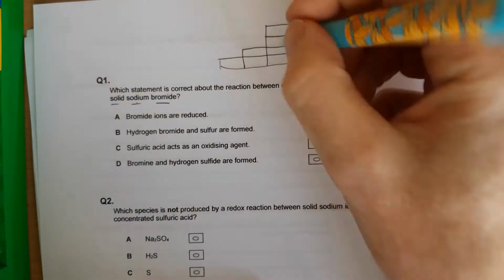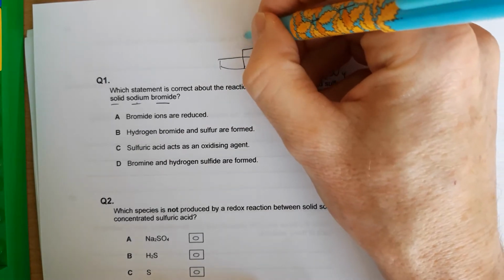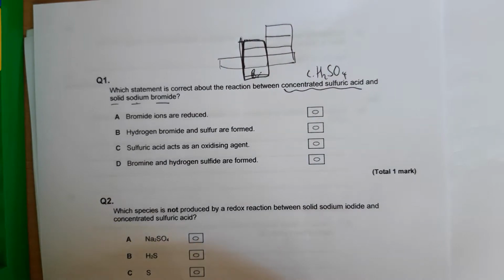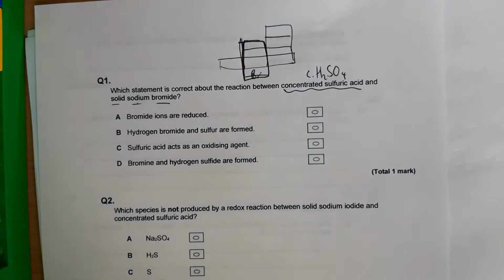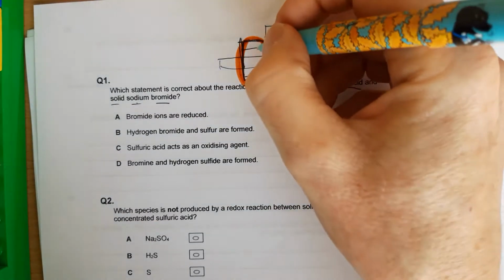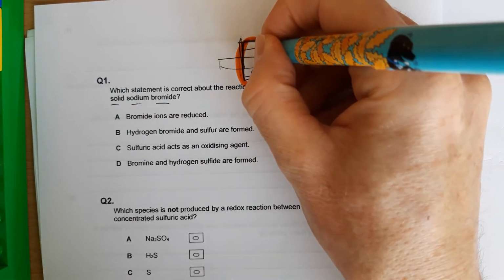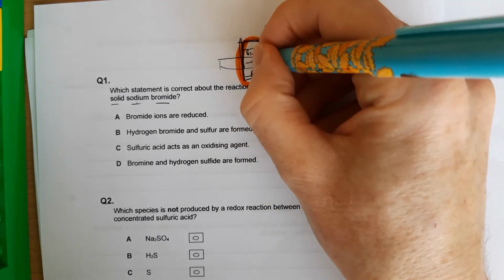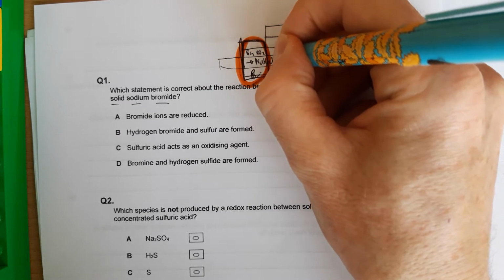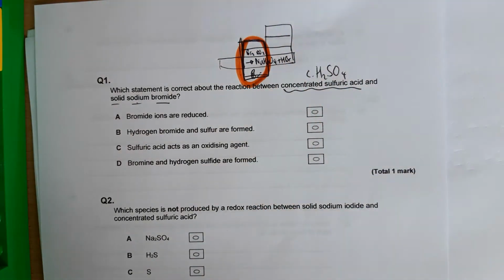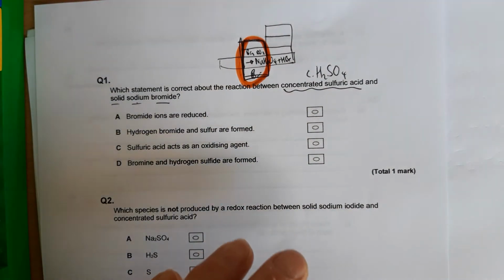So straight away I'm thinking, diagram, solid sodium bromide. It's asking me about these two boxes here. All right, so I know what's in these boxes before I look at the question. I've got SO2, Br2, and across the bottom I'm also forming NaHSO4 and HBr. Okay, so that's what bromide does. Which statement is correct about the reaction between conc sulphuric and solid sodium bromide?